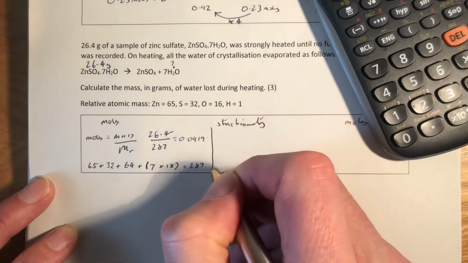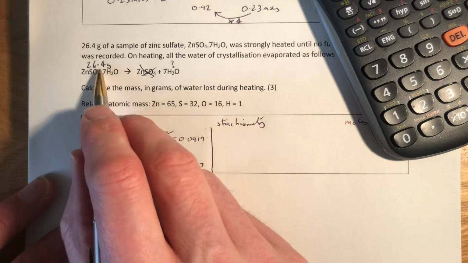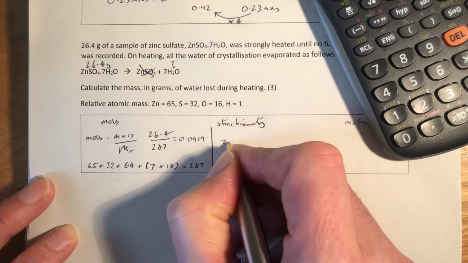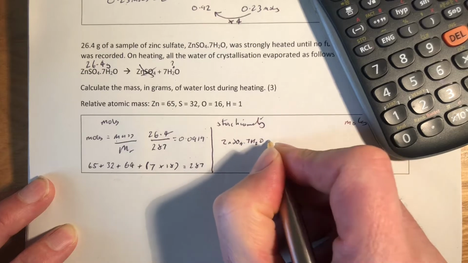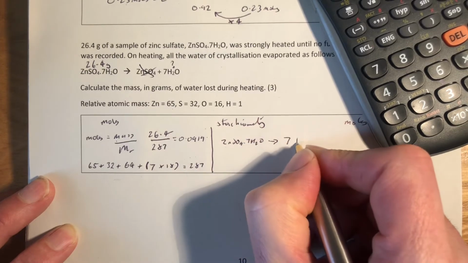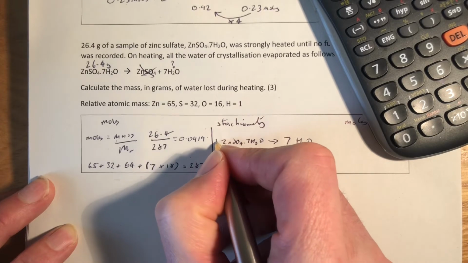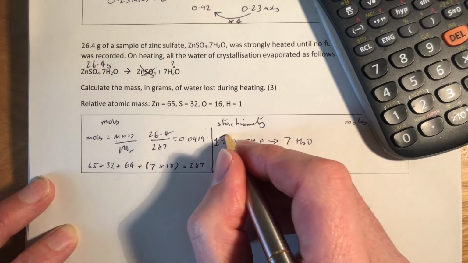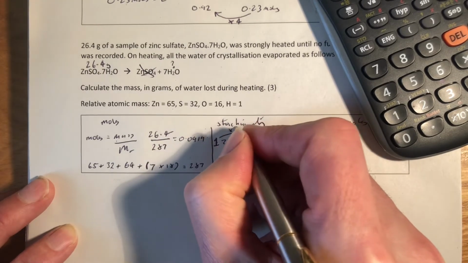So stoichiometry. Okay, we can cross out zinc sulfate there because we don't need that. We wrote a mass on top of that one and a question mark on top of the water, so that's what we need. We've got ZnSO4.7H2O is going to turn into 7 waters. Now there's no number before this zinc sulfate salt, so let's put a 1 before that. If there's no number, there's always a 1. So how do we get from 1 to 7? That's the question, isn't it? Answer, we multiply by 7.